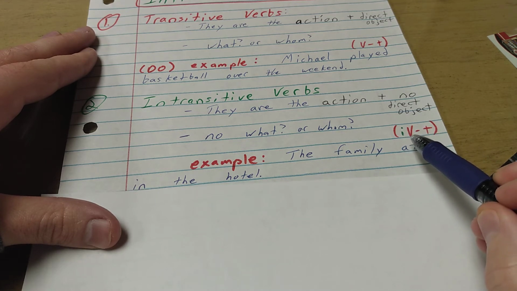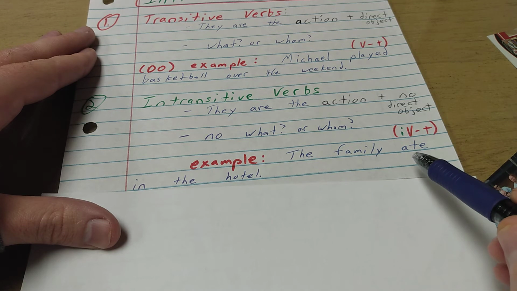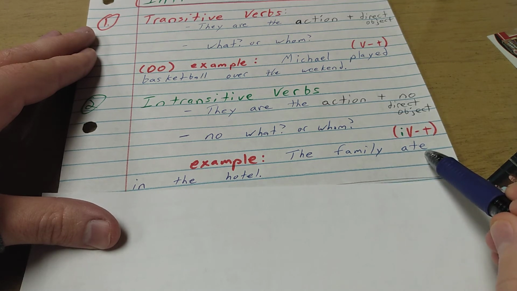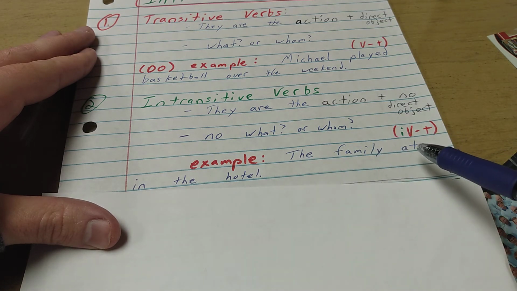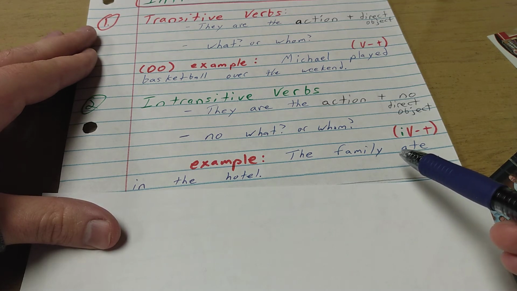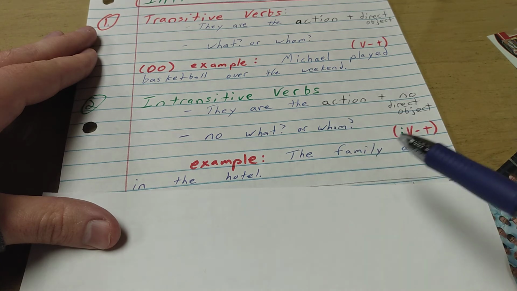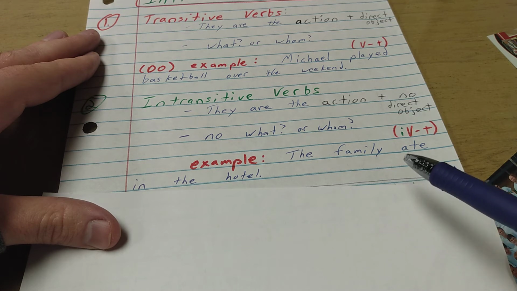I just made the same labeling as a transitive verb using the V and the T, but I just put an I in front of it. This IVT means an intransitive verb. So ate is the intransitive verb. But if you read the sentence, the family ate in the hotel, does it say what the family ate? Or whom the family ate? In the sentence, you can't answer those questions. There is no what or whom to the intransitive verb.